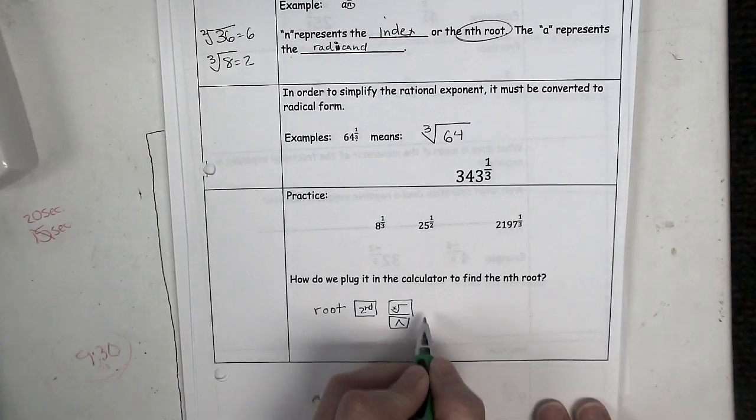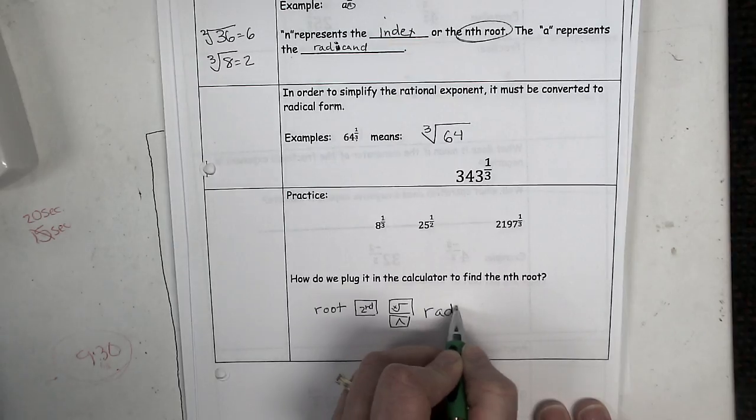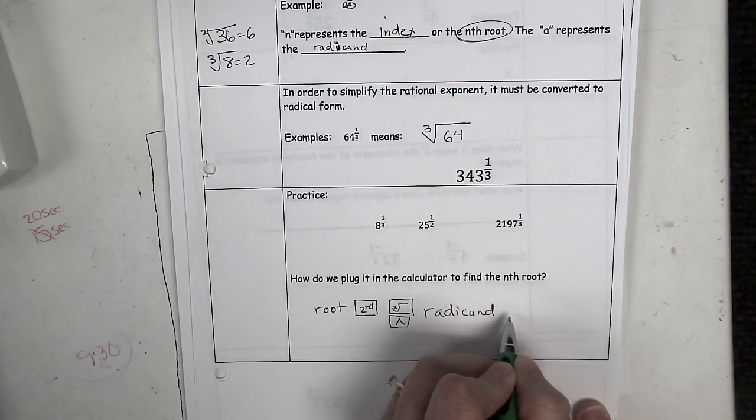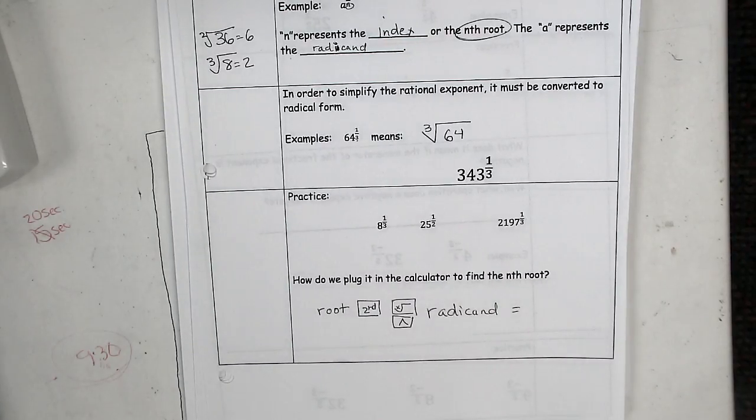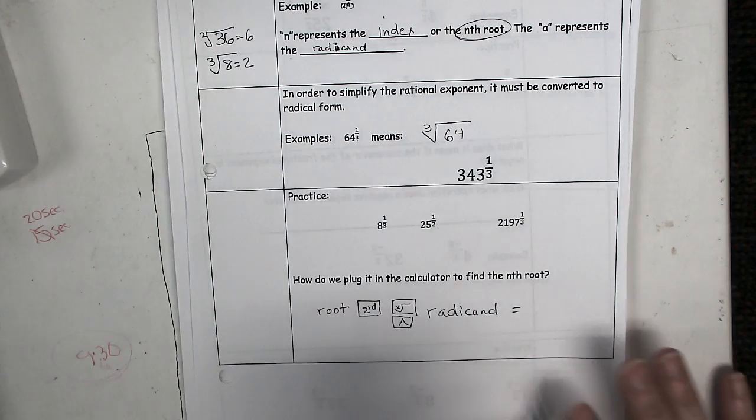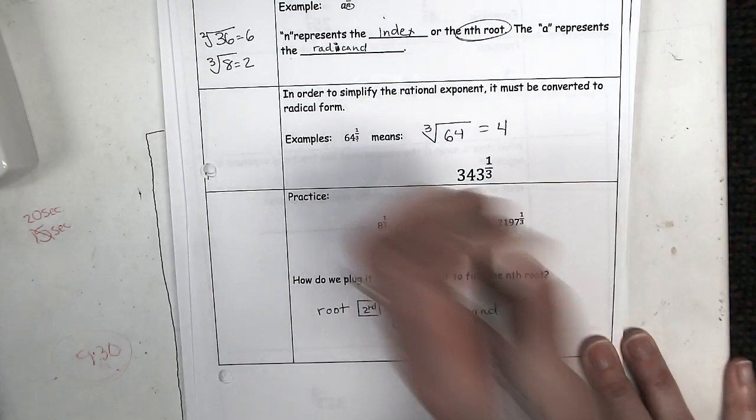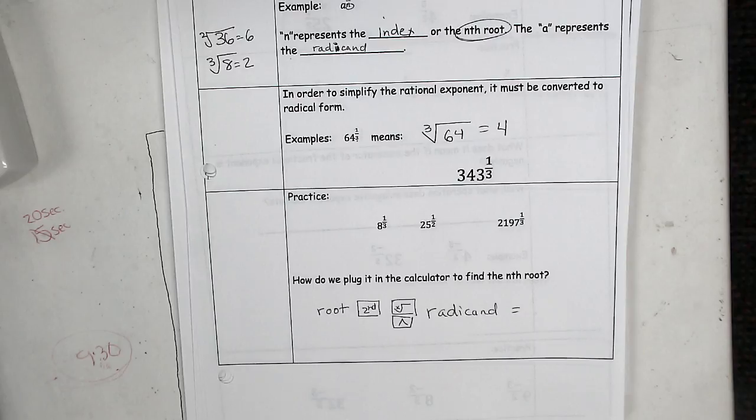And then press equals. So going through the problem: 3, second function, the caret key which is actually the root key, then the radicand, press equals. What do you get? 4. Because the third root of 64 is 4. In other words, 4 times 4 is 16, times 4 is 64. Three 4s make up 64. Does that make sense, guys?